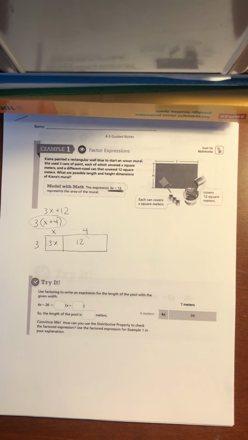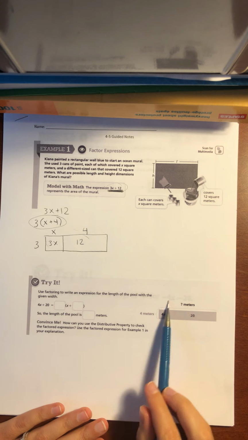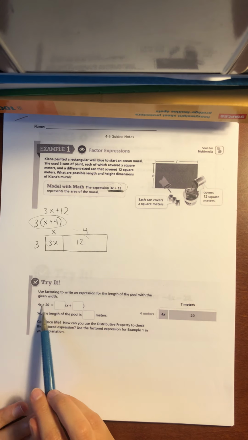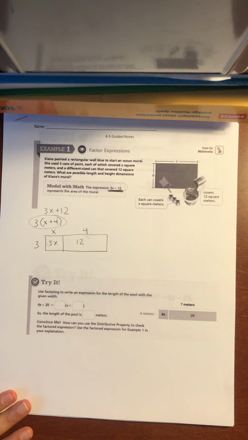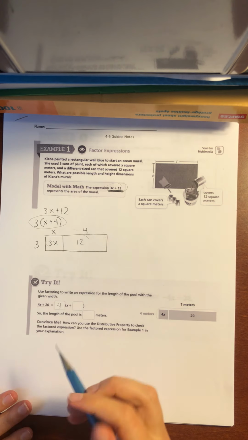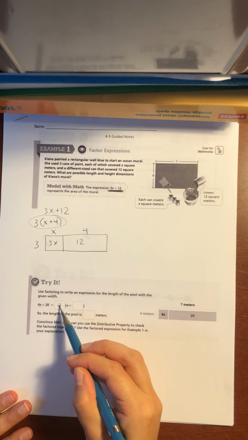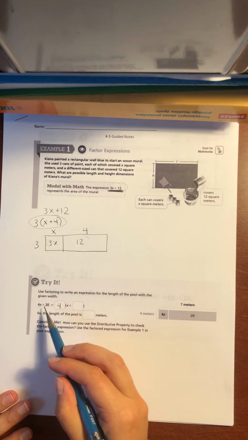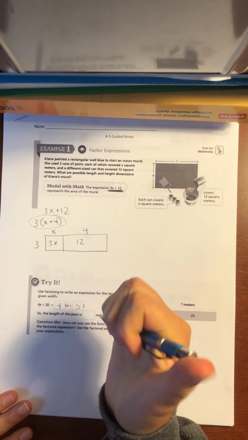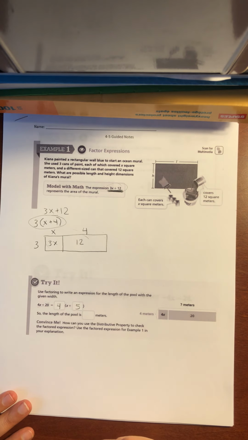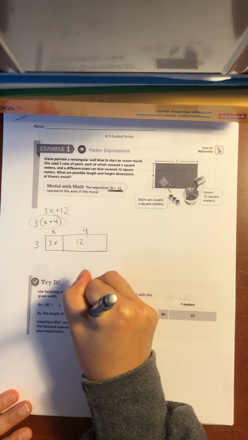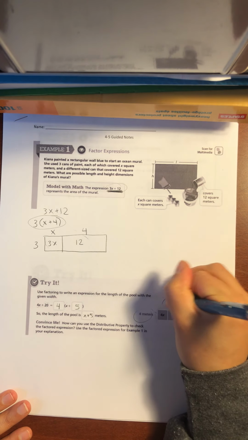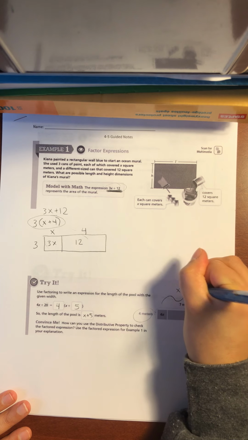Okay, next we're going to do the try it. Use factoring to write an expression for the length of the pool with the given width. So we need to think, 4 times what is 4x plus 20? We can just factor this. In 4x plus 20, what is the GCF? What can we take out? We can take out a 4. If we take out a 4, we're left with x, because 4 times x is 4x. 4 times what is 20? 5. So the length of the pool is x plus 5. So it's 4 times x plus 5.